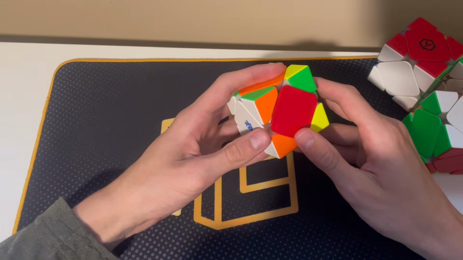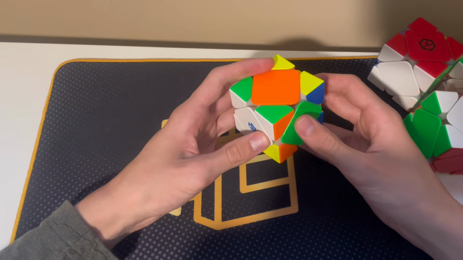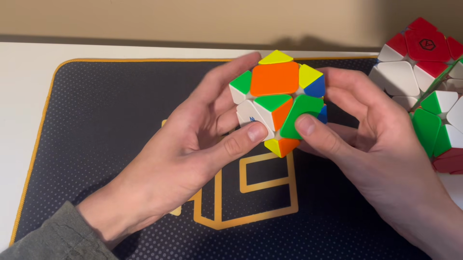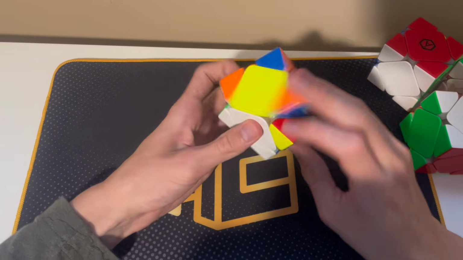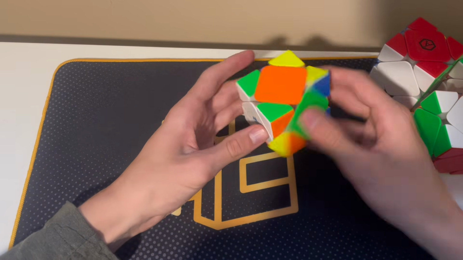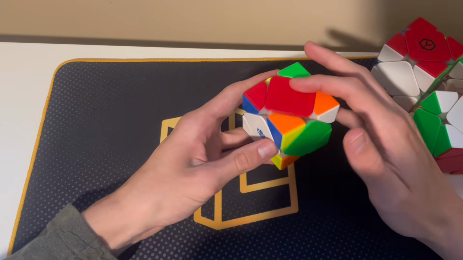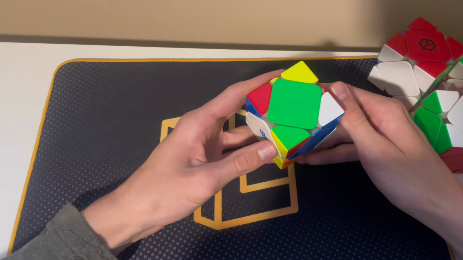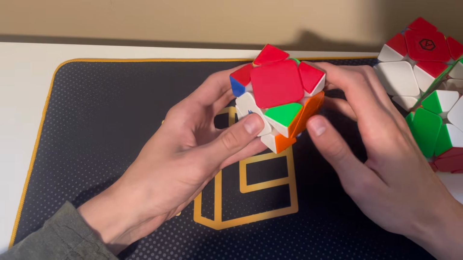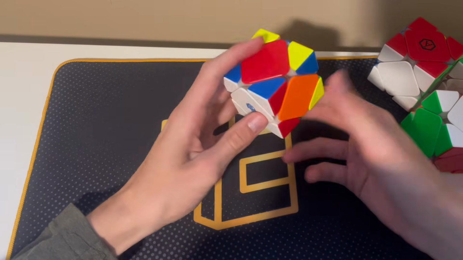And now for this one, how we're going to do it is you're going to start here. You're going to do an R2. So you're doing an R prime, and then you're going to insert this corner. So we're going to start with an R2, and then finish the insert from there. Now you're going to go B, R, little R prime, R, B, like that. So one more time.